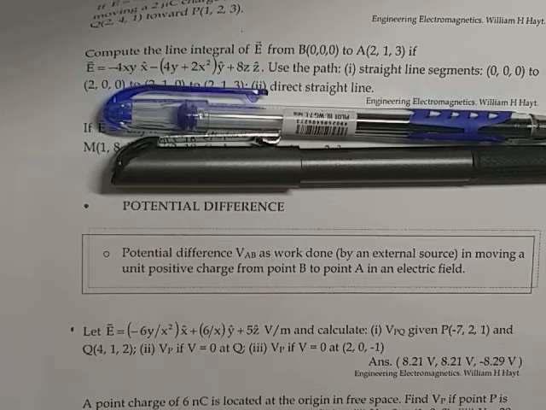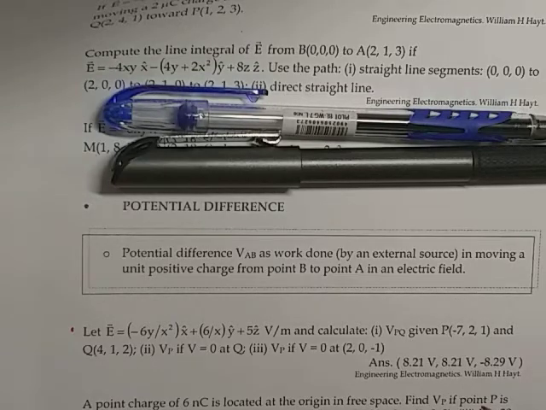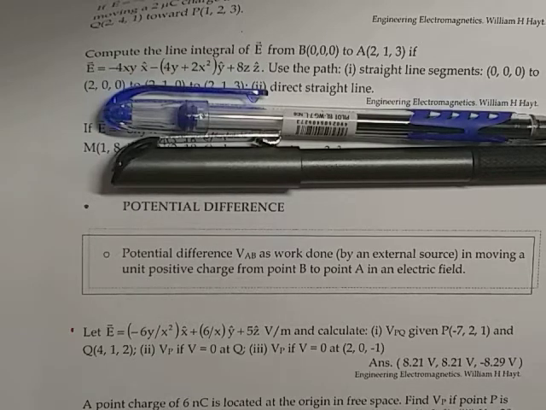I hope you have the handout with you, and you can read it yourself and try to understand it before seeing me show how this problem can be solved. Okay, so let's do it now.